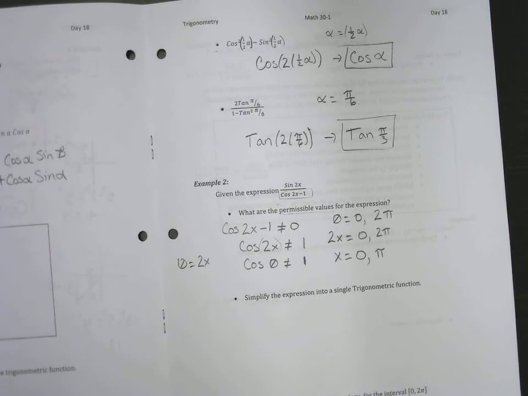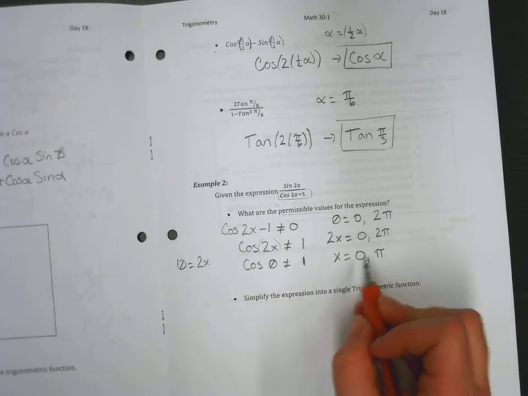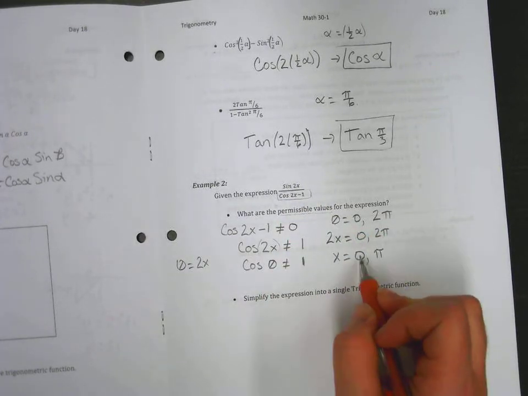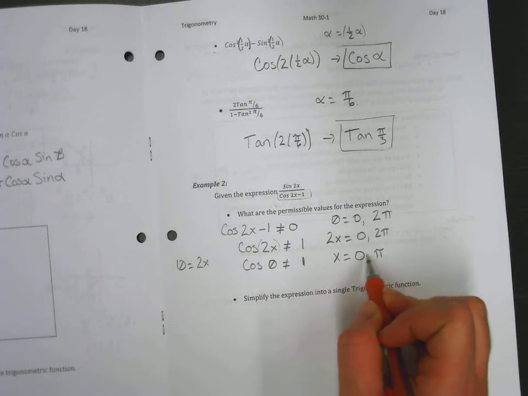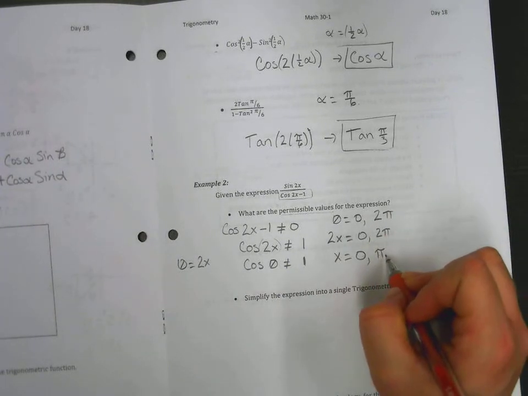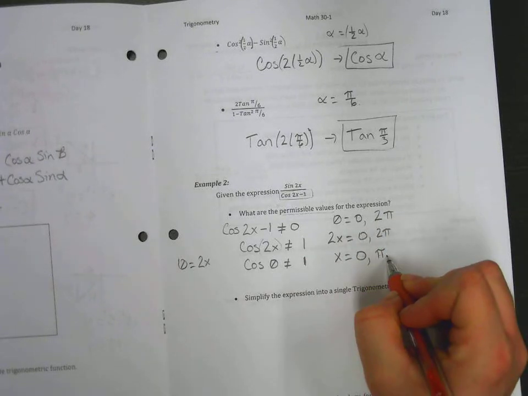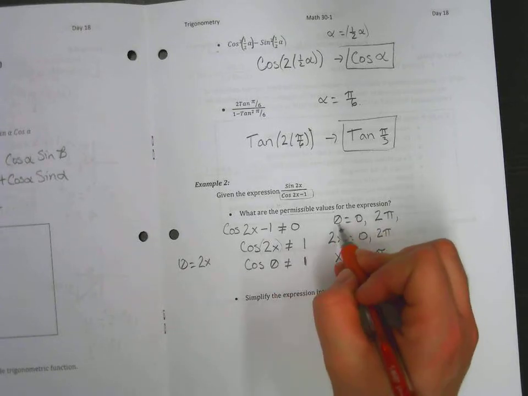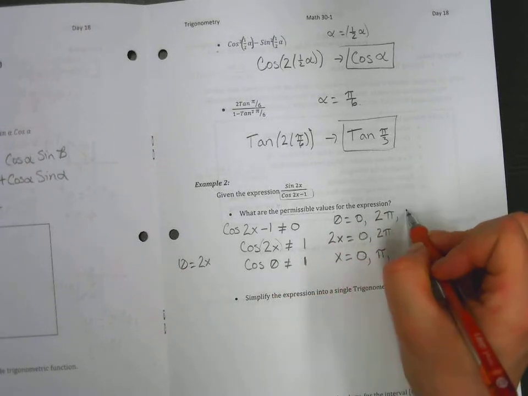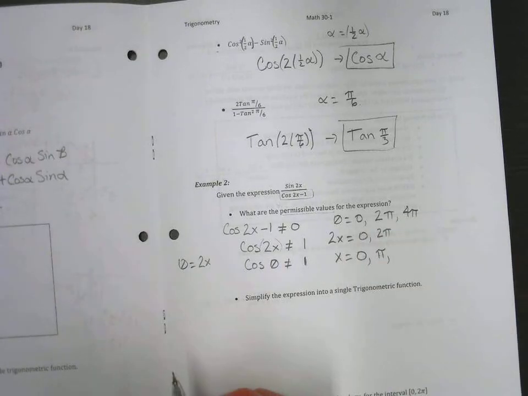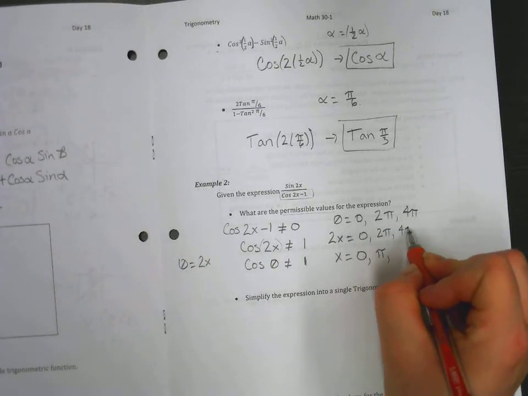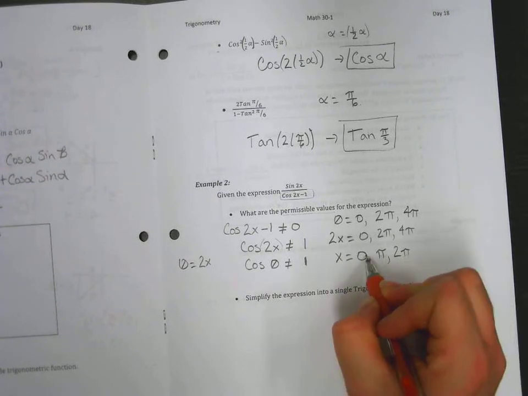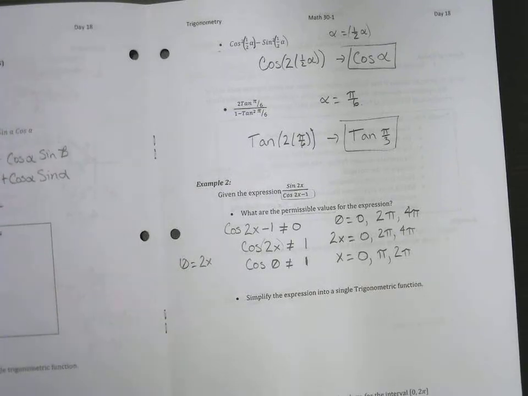Okay? And then when you think about how often this is going to reach these expressions, these are all going to be related to within a pi radians. Because technically when I solve this for theta, I could rotate another rotation around the circle and get 4 pi. If I divide this value by 2, I get 2 pi. So non-permissible values are going to occur at every pi.